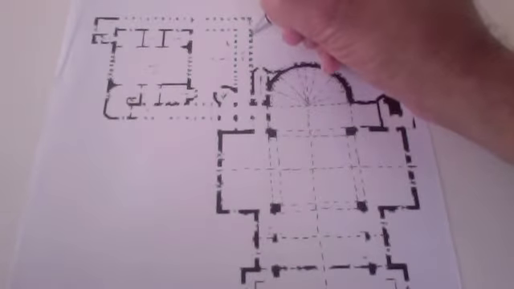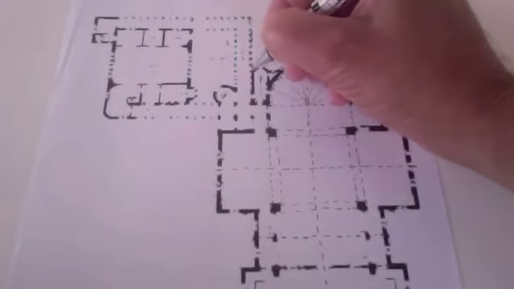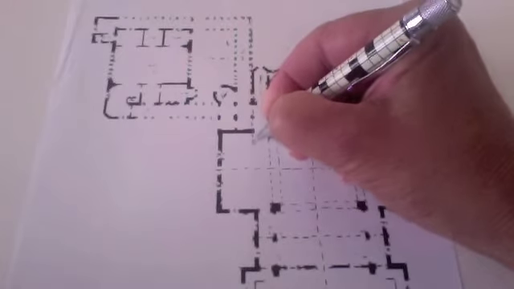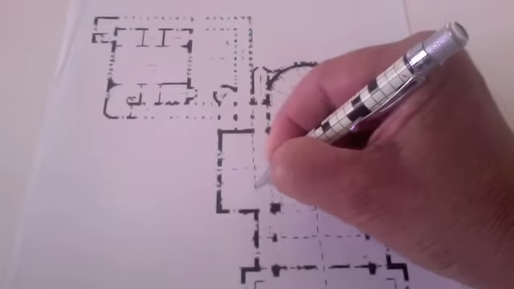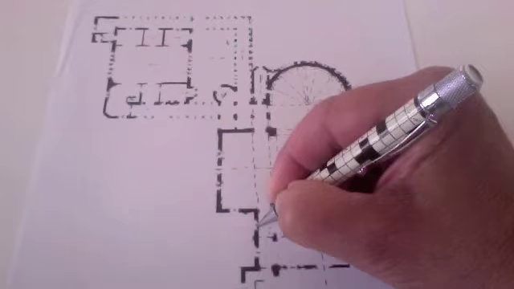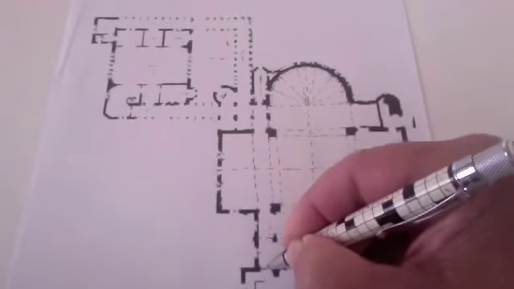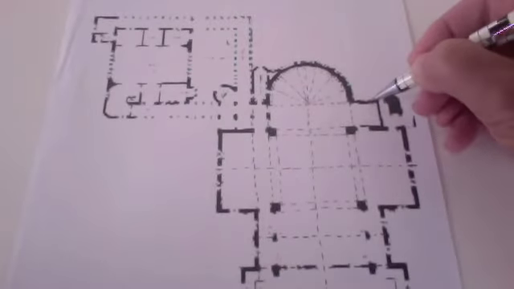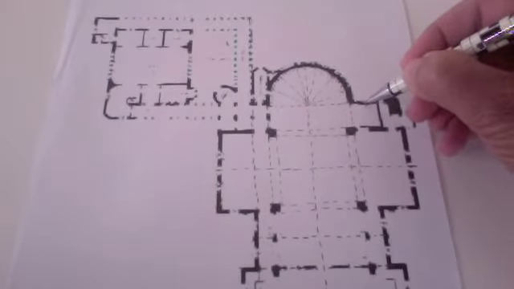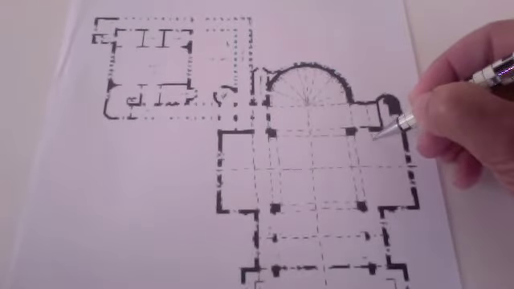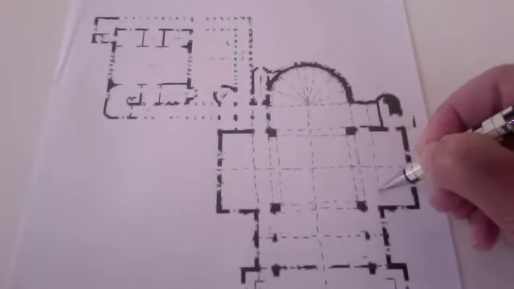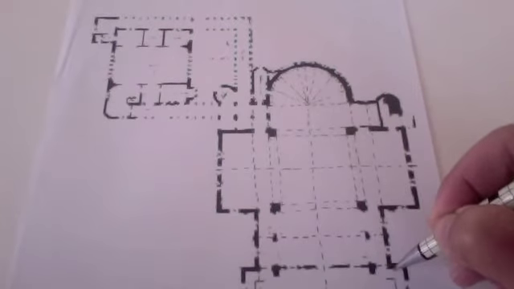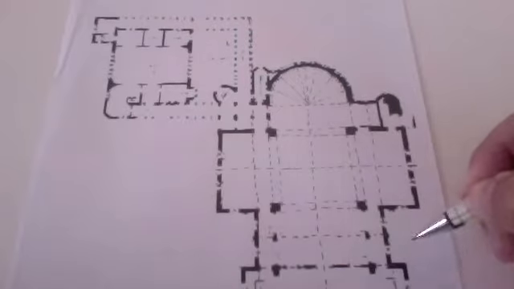Actually, we can draw that line all the way down. I'm just going to keep on going right through. Goes right through all the way. And there's another one on this side, very similar. There we go.